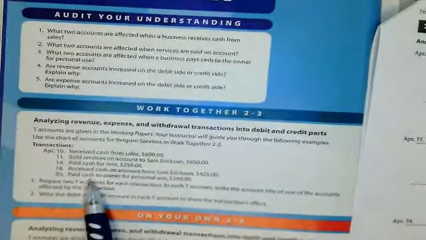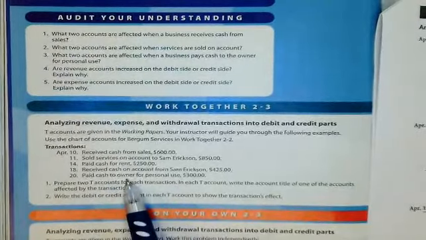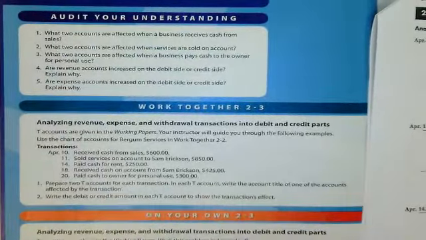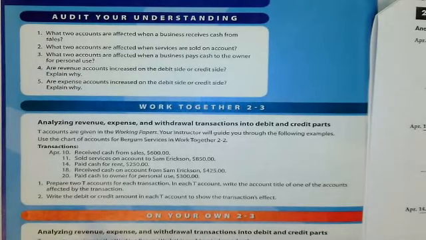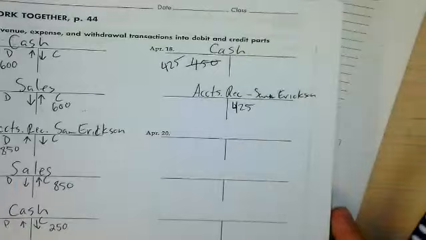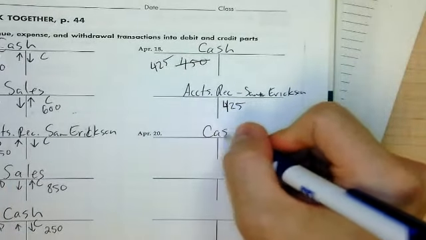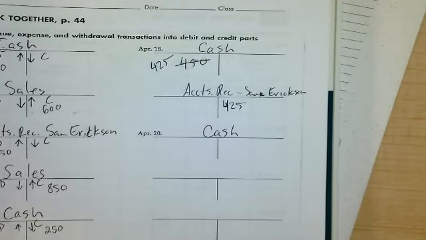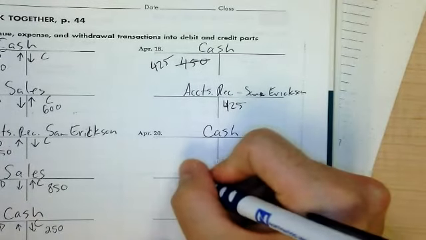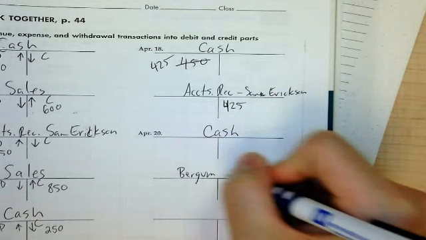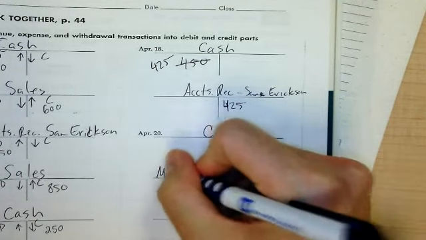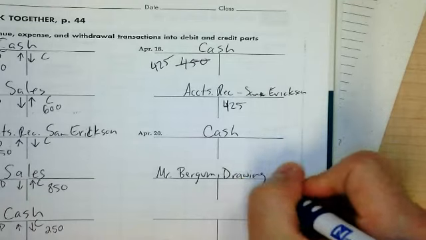Speaking of cash, paid cash to owner for personal use. If we're paying the owner, you already know it's probably some sort of owner equity type account. And then we have cash also. So let's do cash. And then we're going to call this owner drawing. But it would be nice to know the name of the owner, which I don't recall. Oh, Bergam Services. So we'll say Bergam Drawing. Mr. Burgum, drawing.